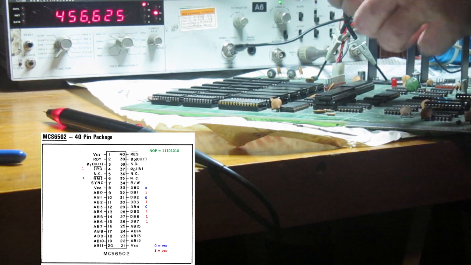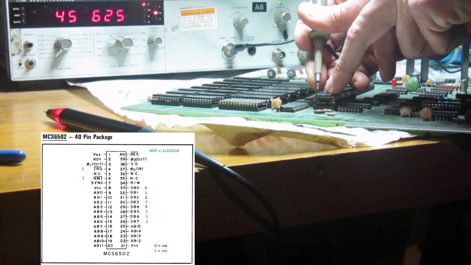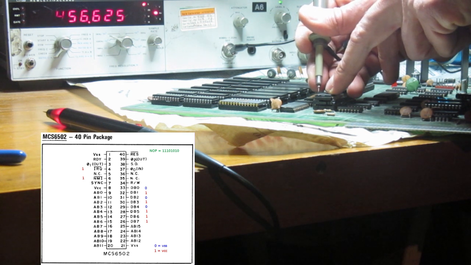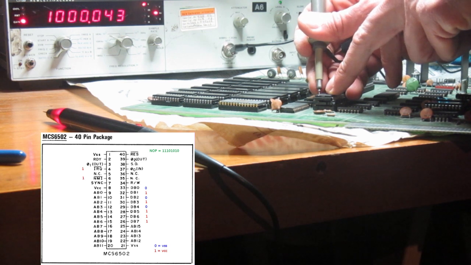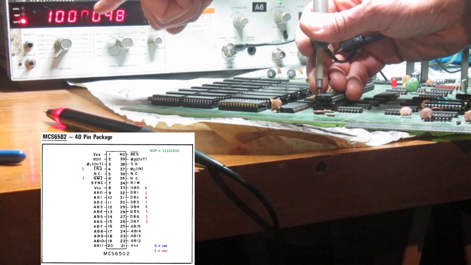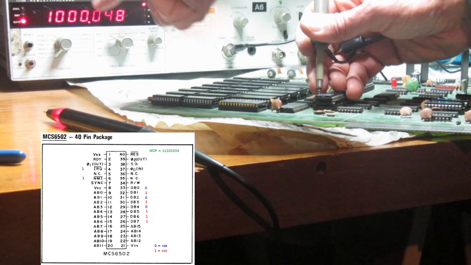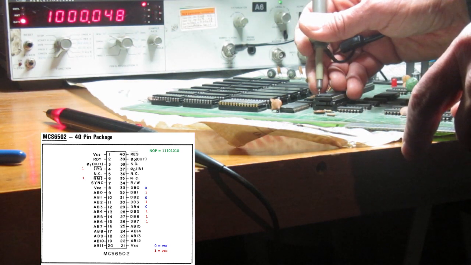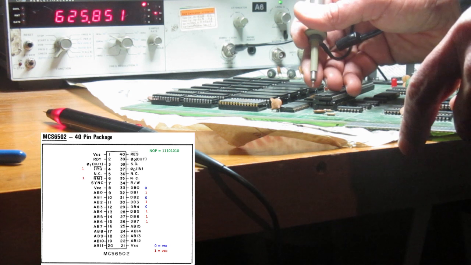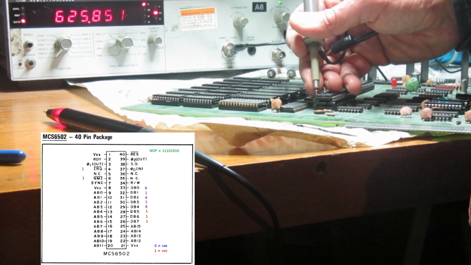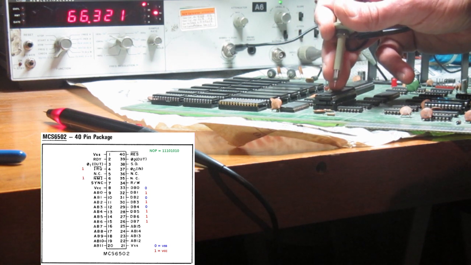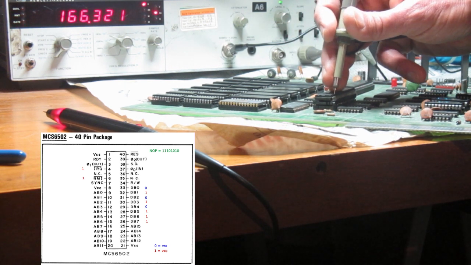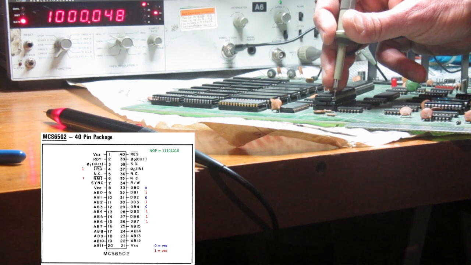So input clock should be around 1 megahertz. Pin 37 again, yeah, 1000 kilohertz, so it is at 1 megahertz. The same thing we should measure on pin 39. Yes, indeed. And on pin 3, same thing. They are inverted phase, but the frequency is always 1 megahertz.